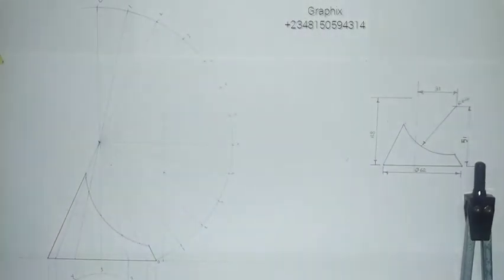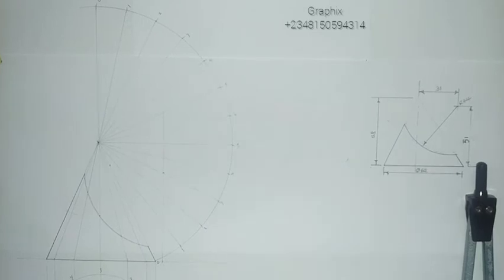This is what we're having. Now, the next thing you do is this. Let me zoom.